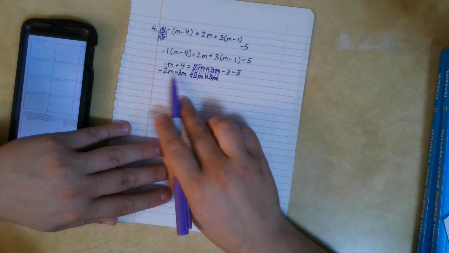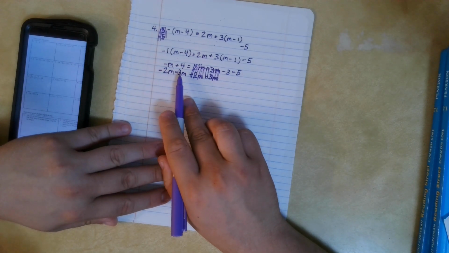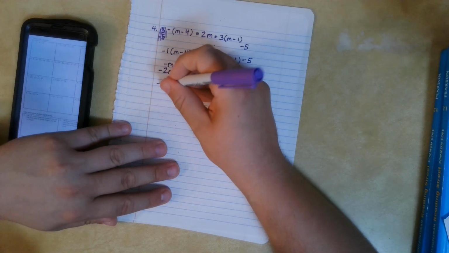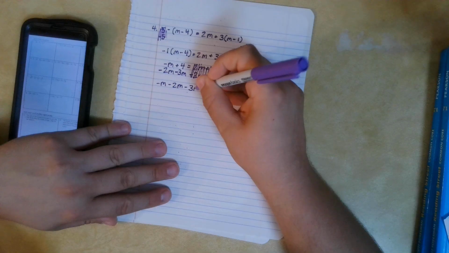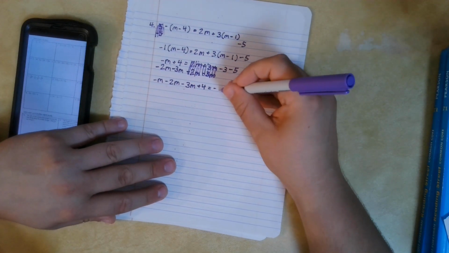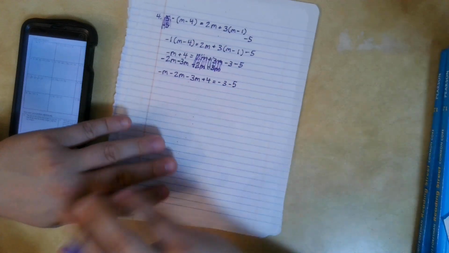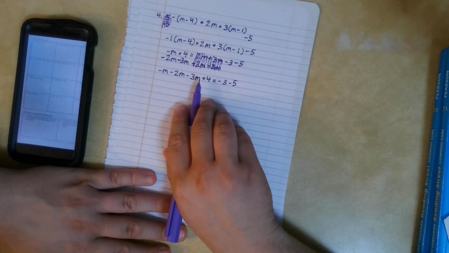We're going to rewrite all of this down here. So we have minus m, minus 2m, minus 3m. We're almost done getting everything away from this m.